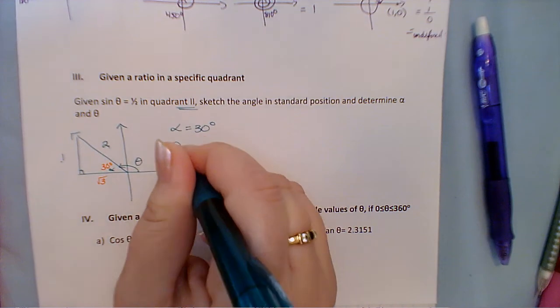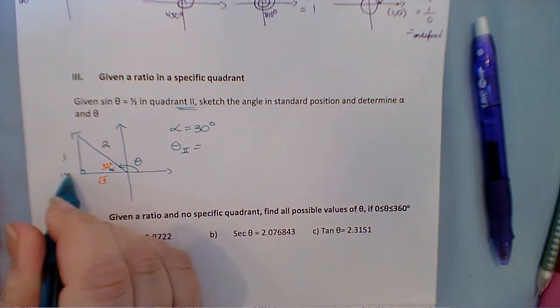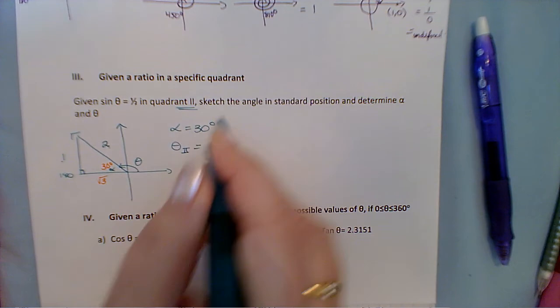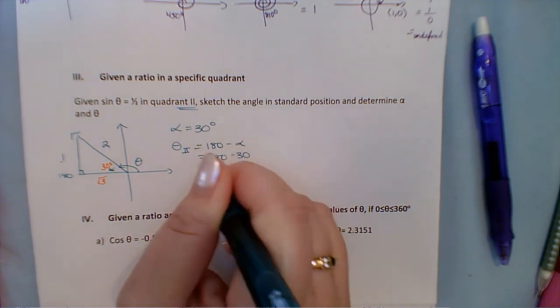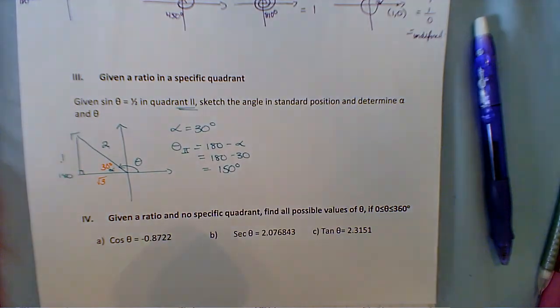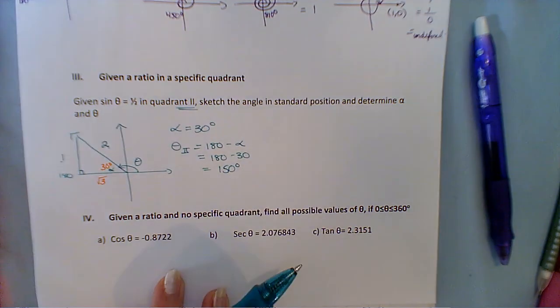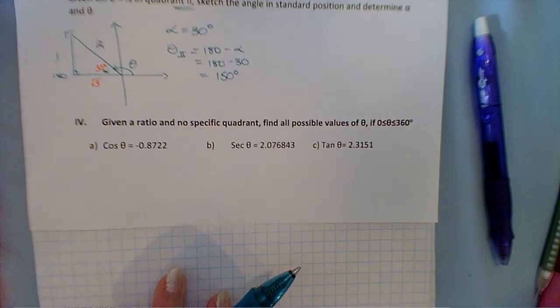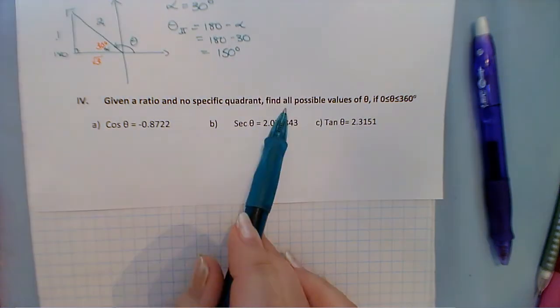But to get theta in quadrant 2, remember that you have to go 180 minus your alpha, which is 180 minus 30. So in this particular case, theta must be 150 degrees. Okay, so we figured out the angle based on our special triangles and recognizing those sides. But even if you didn't recognize the sides, you could just inverse and get the 30 degrees that way.